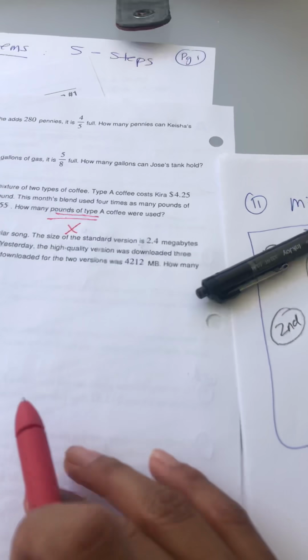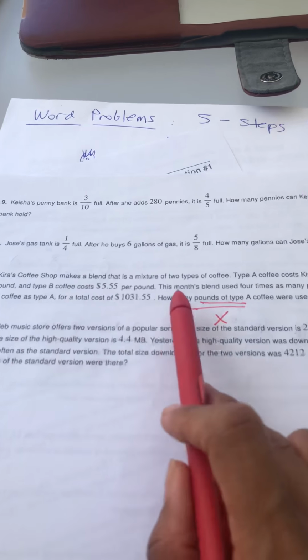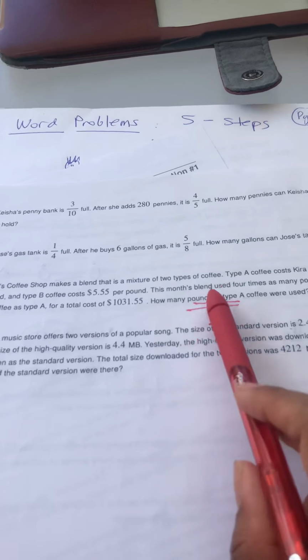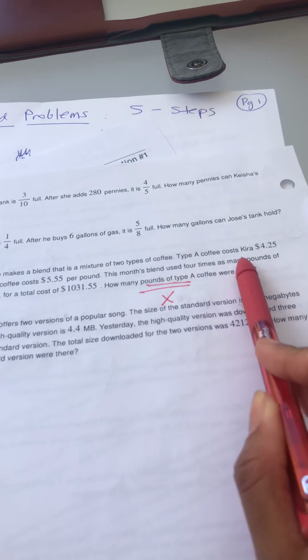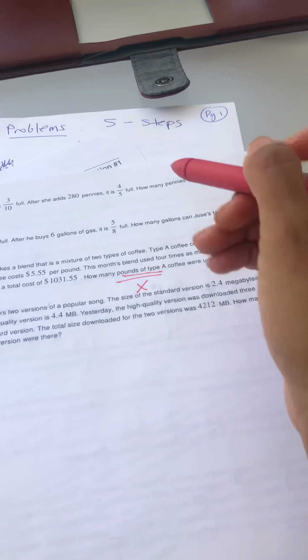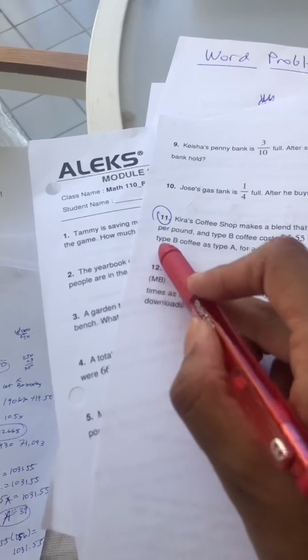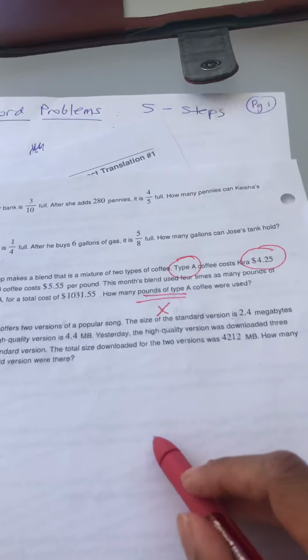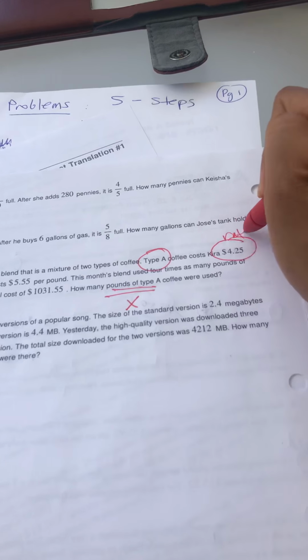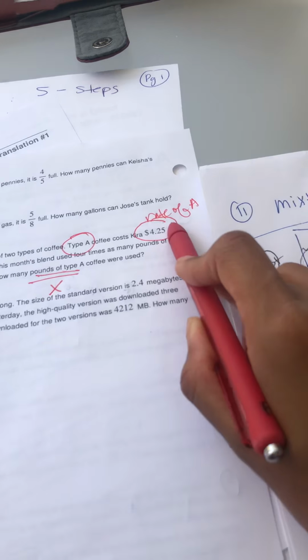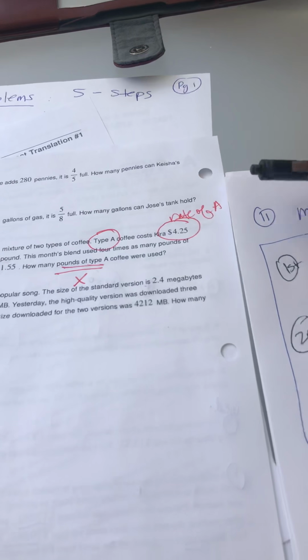So here, I'm going to now start creating this equation. Now I'm going to read the problem slowly and create an equation out of this. Type A coffee costs Kira $4.25 per pound. So that's a rate. This is the rate of A.